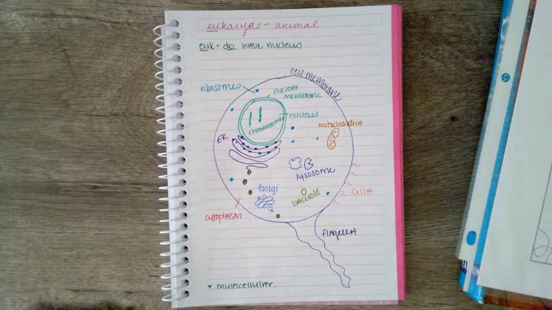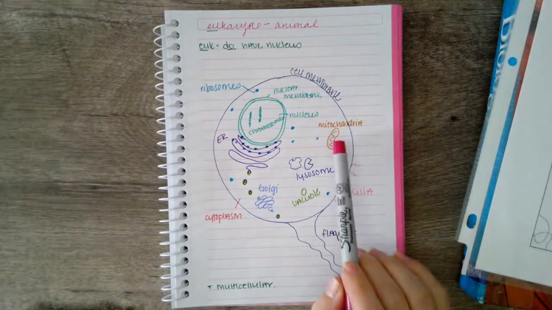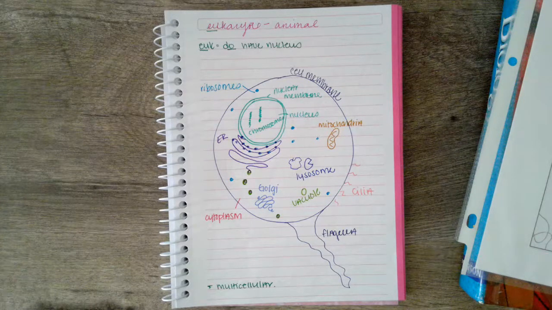Now, our cells need energy, our bodies need energy to work. That energy is converted in the mitochondria. So the mitochondria takes energy from the food that we eat, so energy like in the form of glucose, and it's going to turn it into a form of energy called ATP, which is what actually fuels our cells.